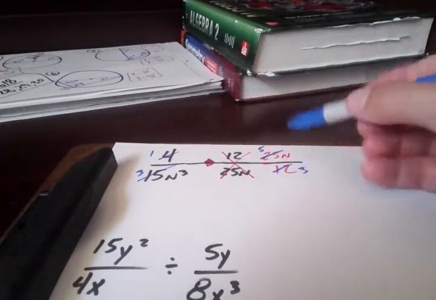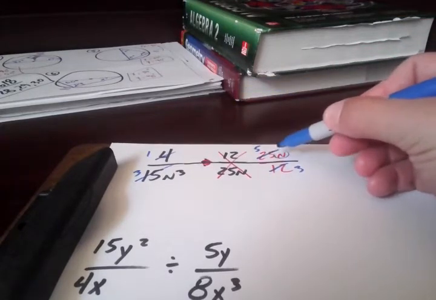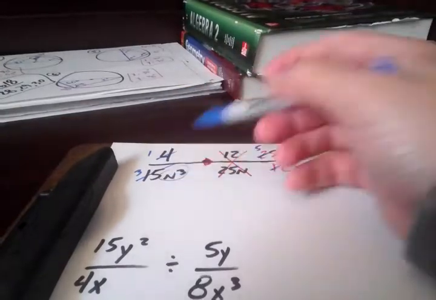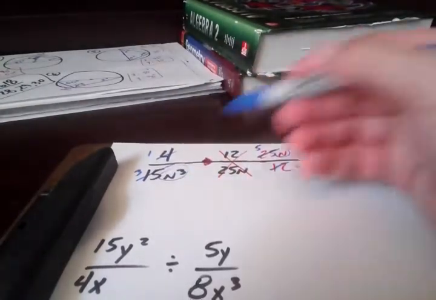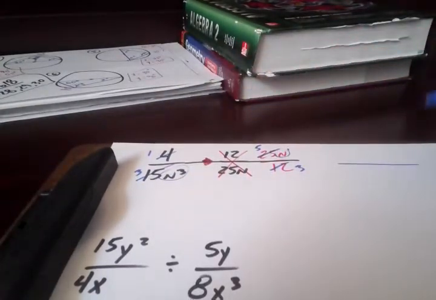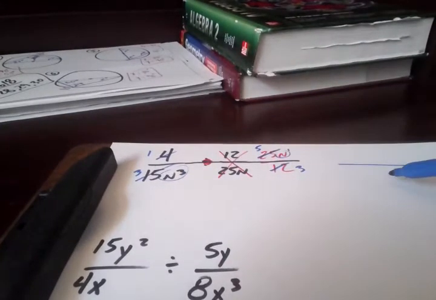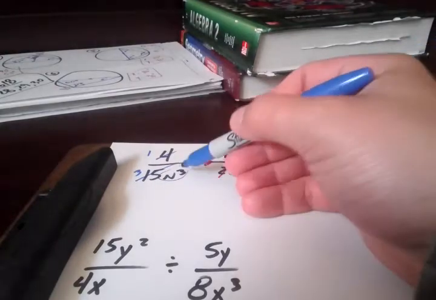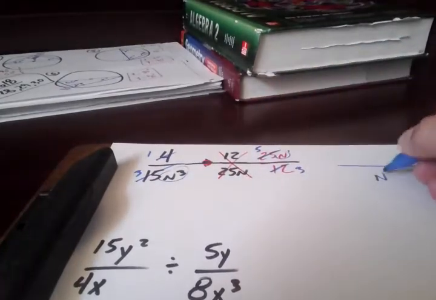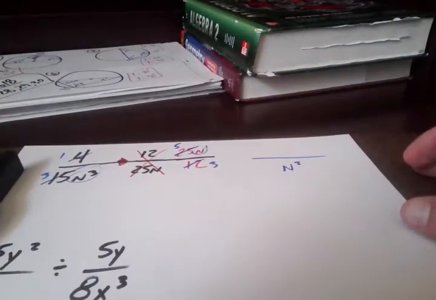And let's look at our variables. I have a 1n on top. I have 3 down here, right? So 3 minus 1 is 2, and I want you to think where your answer should go. If there's 2 n's, should it go on top or bottom? It should go on the bottom because 3 is larger than 1. So I have n squared on the bottom.